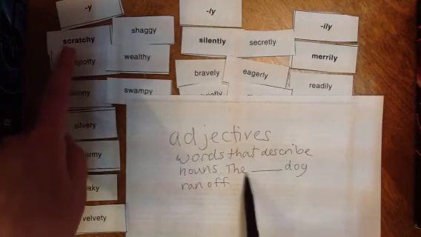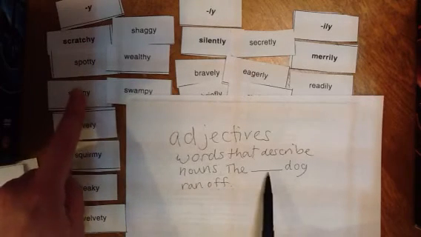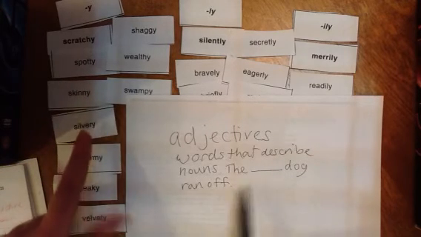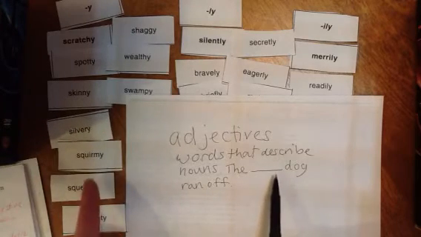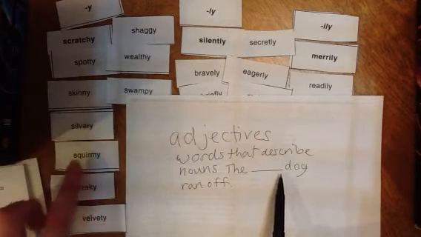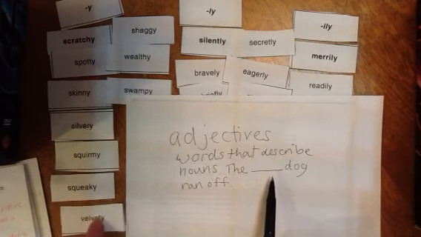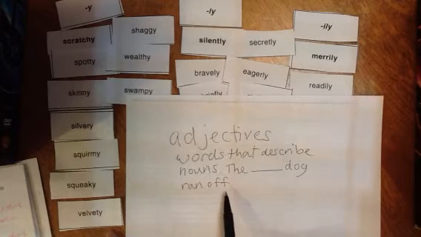We have the scratchy dog ran off. That makes sense. The skinny dog ran off. Sure. The spotty dog ran off. The silvery dog ran off. These all work pretty well. The squirmy dog ran off. He's squirming, he's shaking, he's uncomfortable. The squeaky dog ran off. He's maybe making some funny noises. And the velvety soft dog ran off.